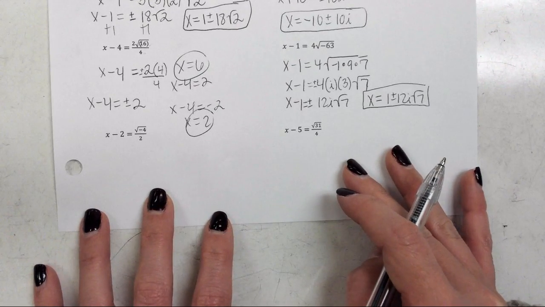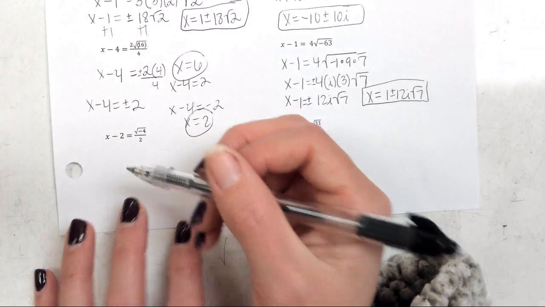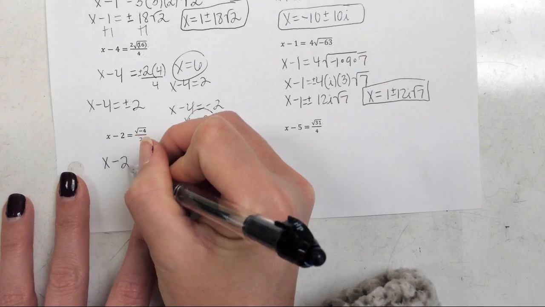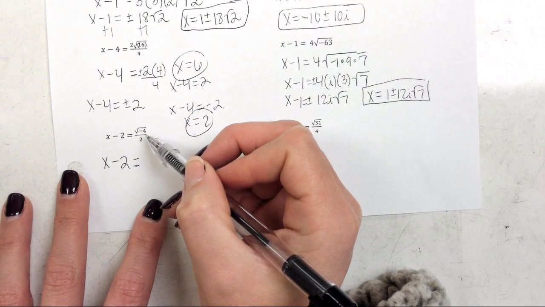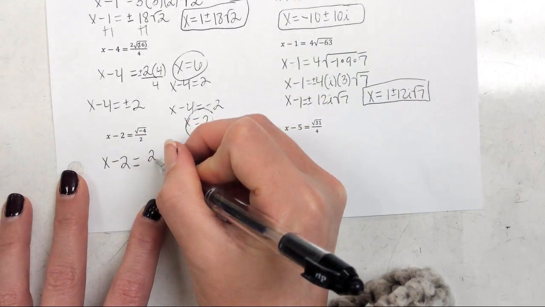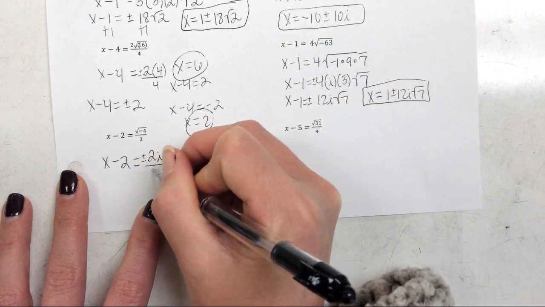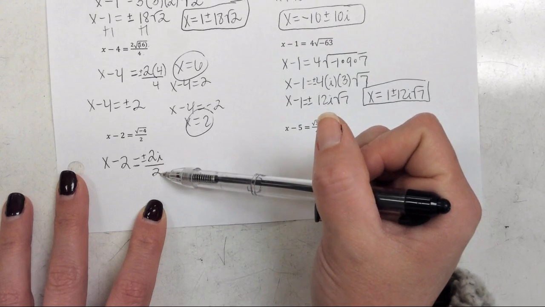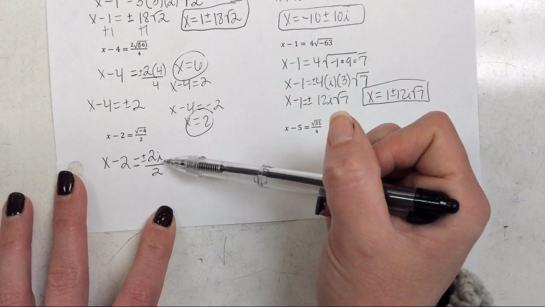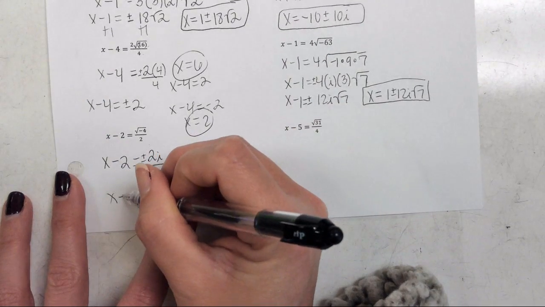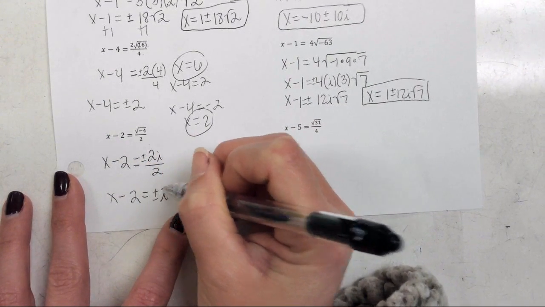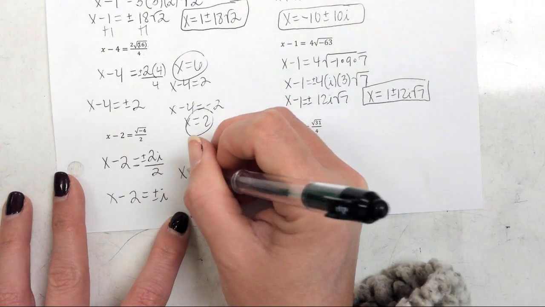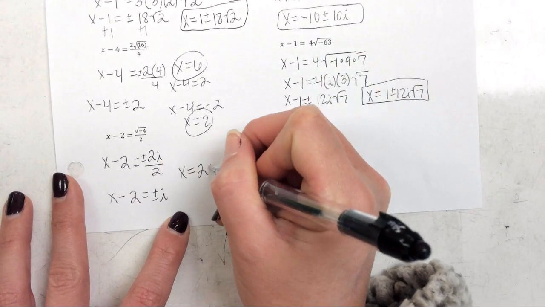Alright, 2 more. So this one we have to simplify the right side first. So the square root of negative 4 is also going to be 2 plus or minus 2i over 2. And now we can simplify this even further because we know 2 divided by 2 is just 1, right? So that can cancel out and we'll have 1i, or just i. Plus or minus i. Now solve for x, so plus 2 on both sides, so we get x equals 2 plus or minus i.